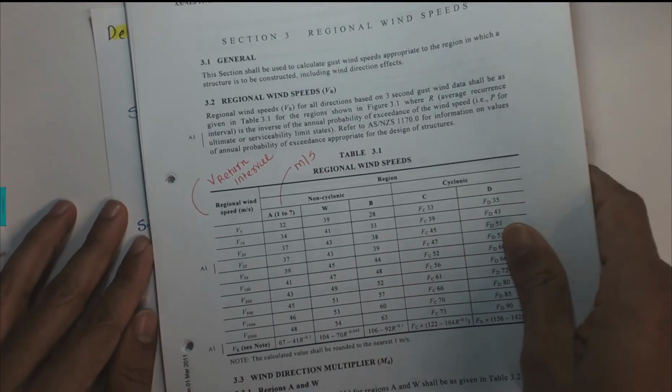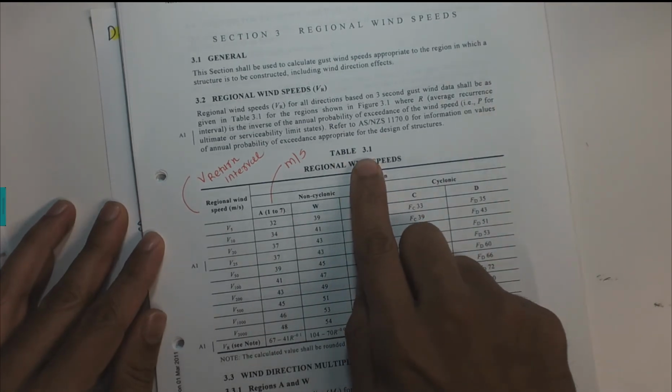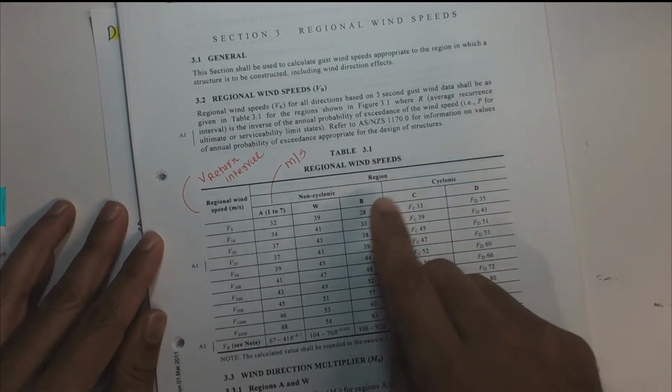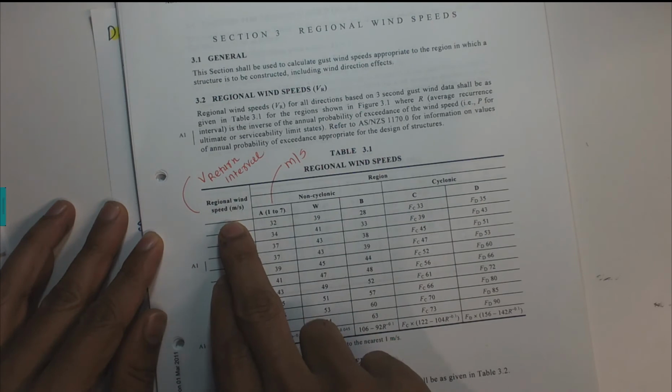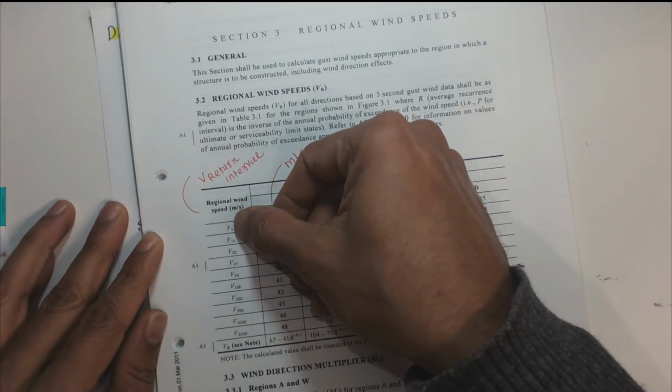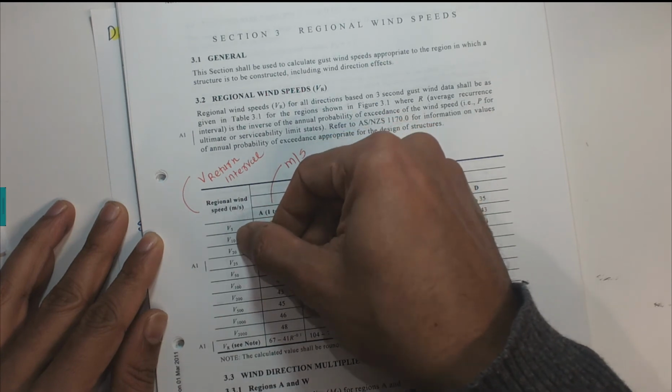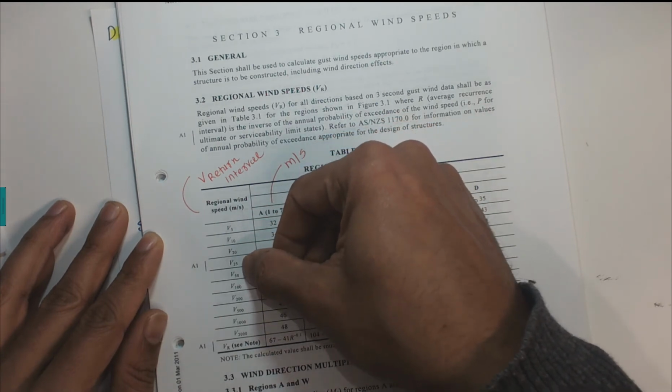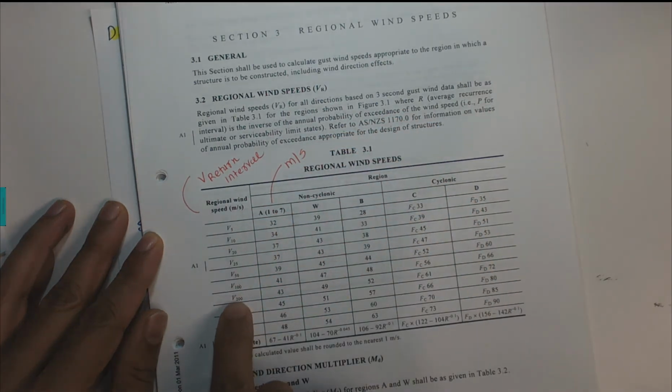If you check the Australian standard, we have table number 3.1, with regional wind speeds. This is VR for a return interval of 5 years, 10 years, 20 years, 25 years, and so on. In our example, the return interval is 500 years, so that is V500.